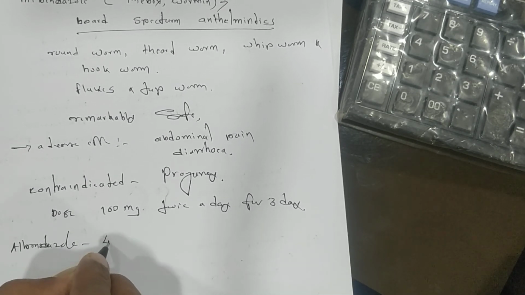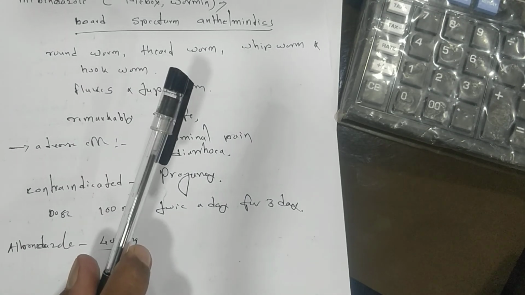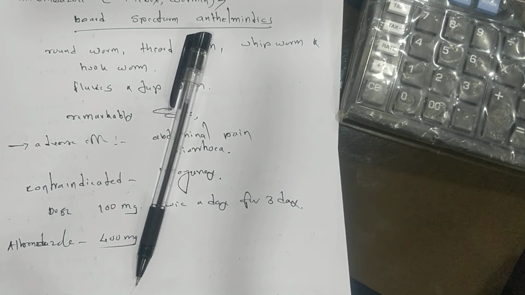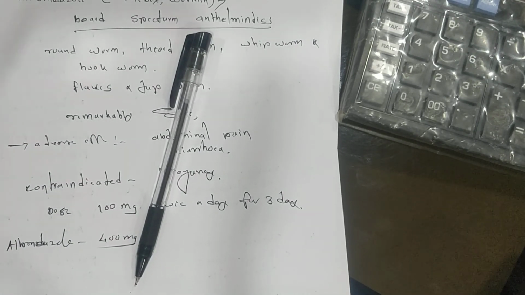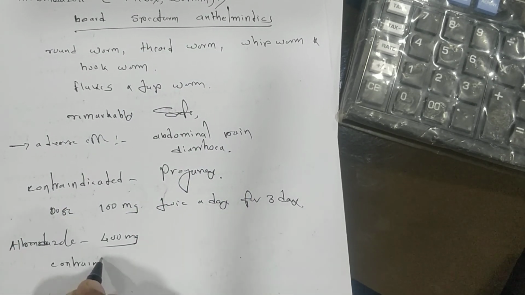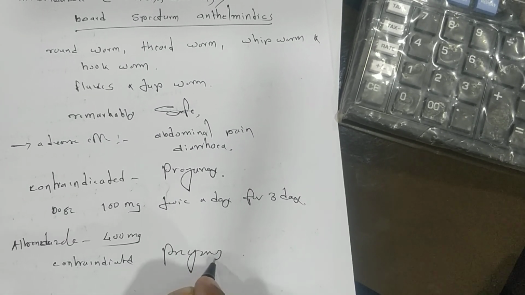It is also contraindicated in pregnancy. Okay, thank you.